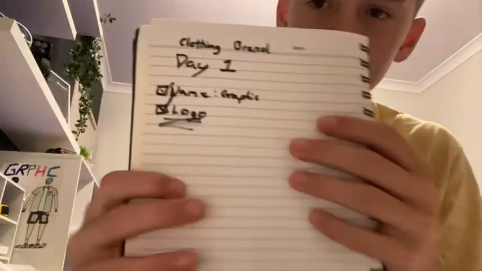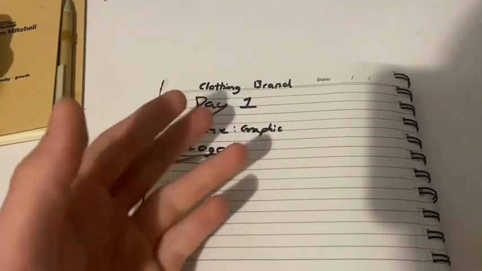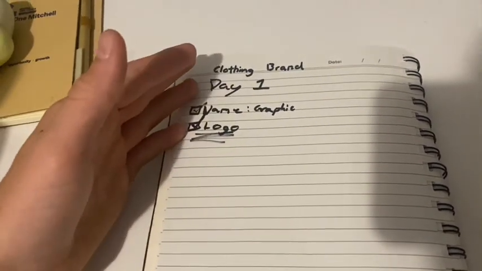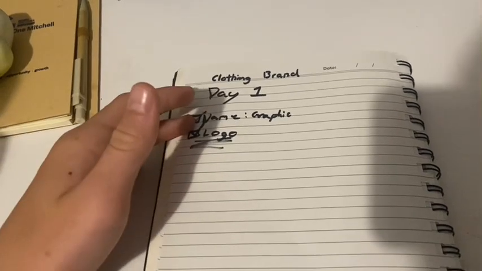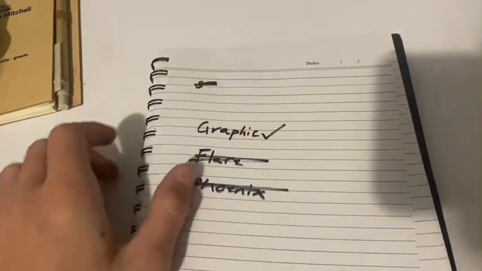Here you go. This was my first ever writing about the clothing brand. Here it says clothing brand, day one, my name, graphic, logo, tick that off. So basically a checklist to do on day one, and I finished that. Here's all the names I was considering: Flare, Phoenix, and then obviously Graphic. I chose Graphic.